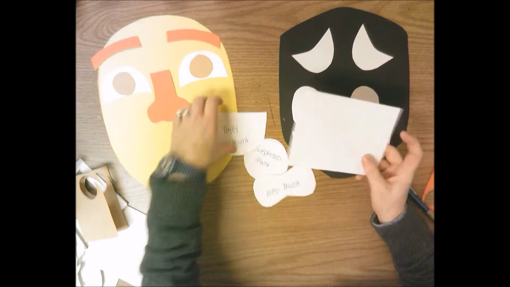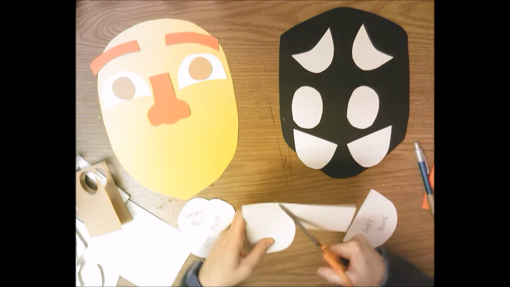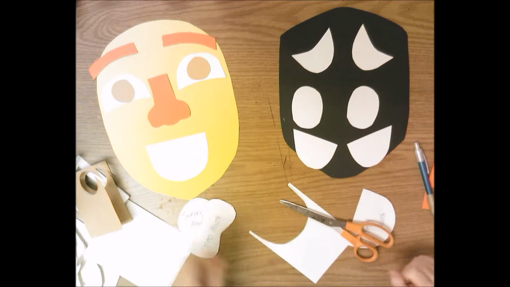But since I'm doing a happy, I need happy mouth, so I need white. So I'll get another white piece of paper. I'm gonna save me some time and push the mouth up against the edge. And then I'm gonna cut this shape out, very carefully, cutting the pencil lines off there. And then this would go here. And see, that's a nice big smile.